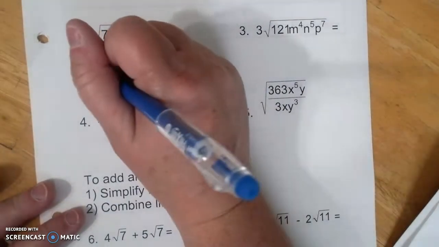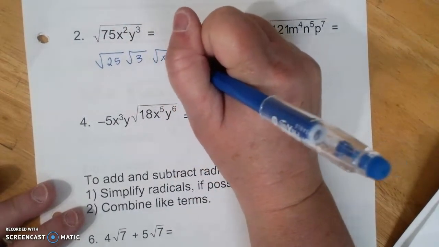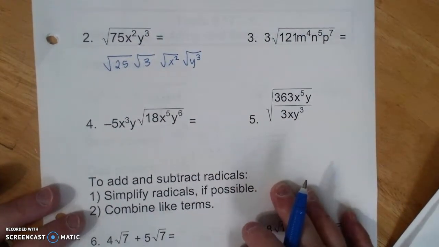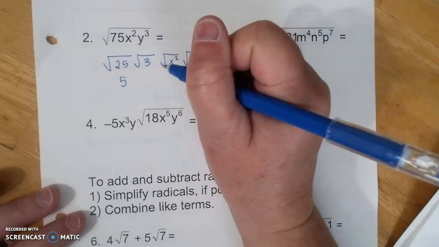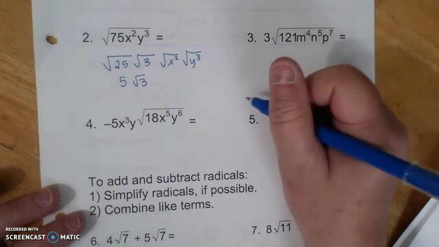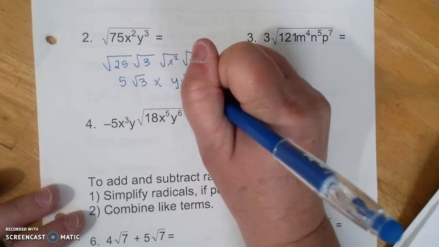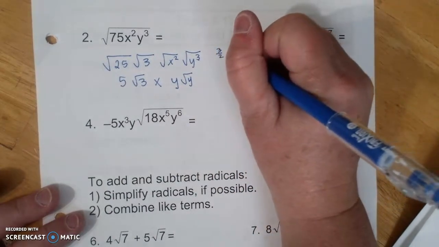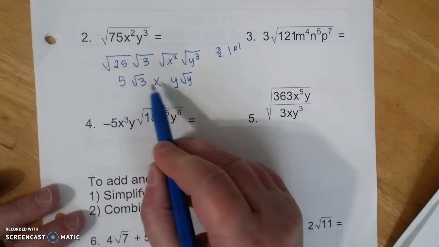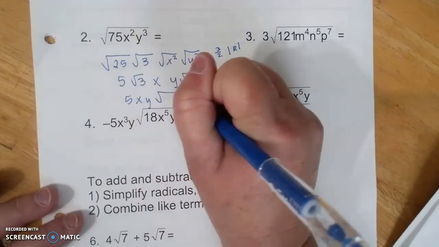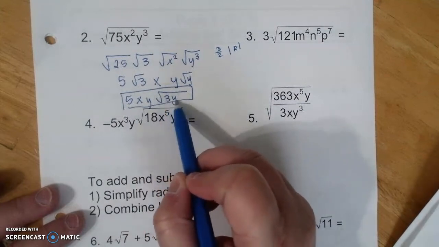I'm going to rewrite this as the square root of 25 times the square root of 3 and x squared y cubed, and that should get me good enough because I factored out a perfect square. So that's 5 square root of 3, and then that's x, and that's y square root of y, because that's 3 divided by 2 is 1, remainder 1. Okay, now I'm going to gather my coefficient and my variables, 5xy square root of 3y. And this is the format.